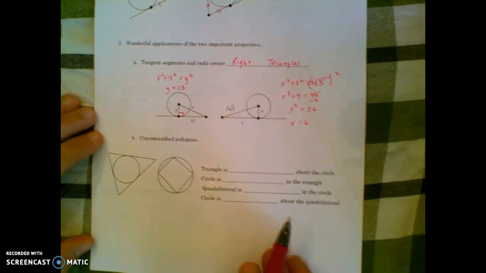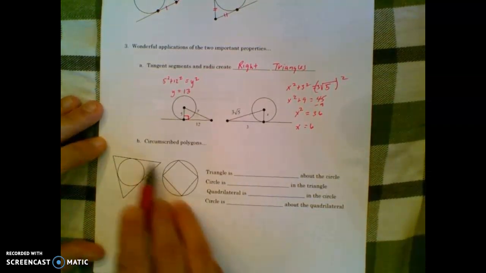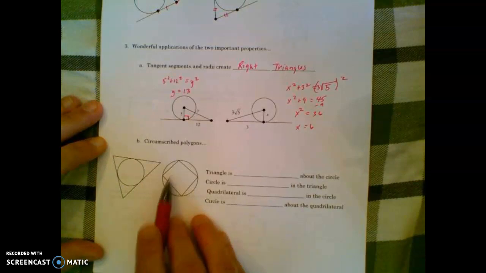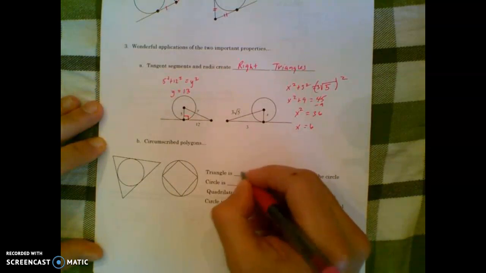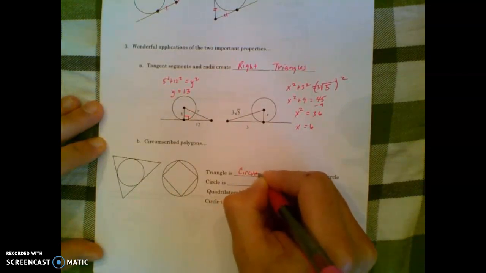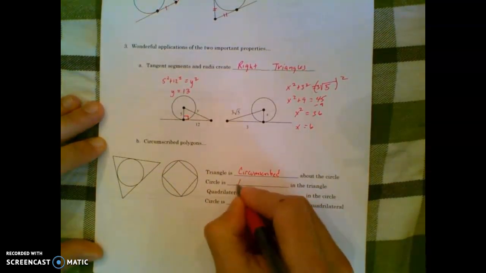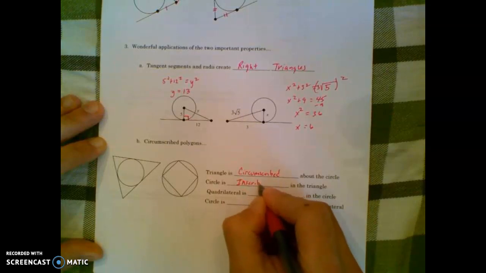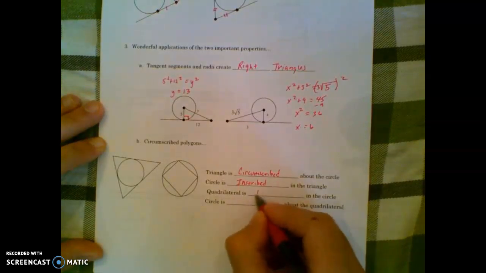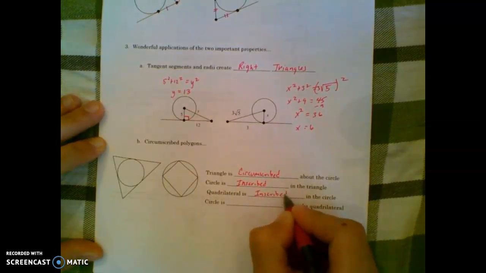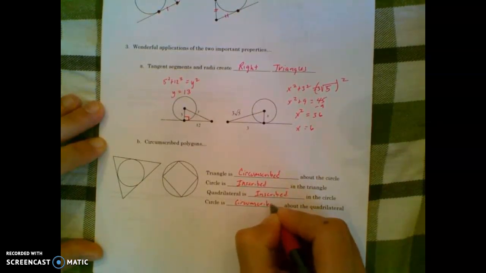The other application deals with two tangents outside the circle. This is a circumscribed polygon around the circle. This would be an inscribed polygon. So this just goes over those two terms. A triangle is circumscribed about the circle, and the circle is inscribed. That's for this picture over here. For this picture over here, now the quadrilateral is inscribed, and the circle is circumscribed. So that's just getting you used to those two terms.